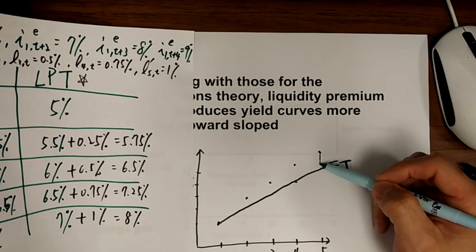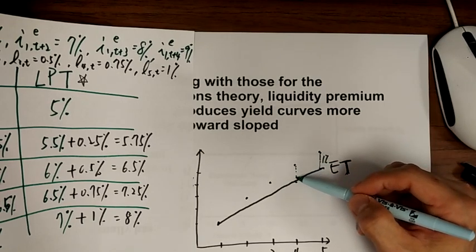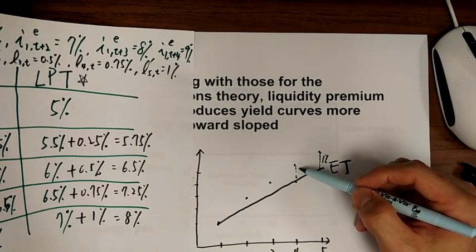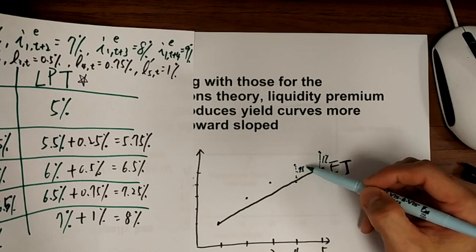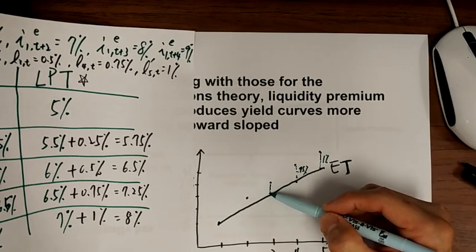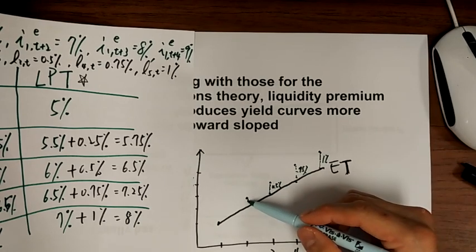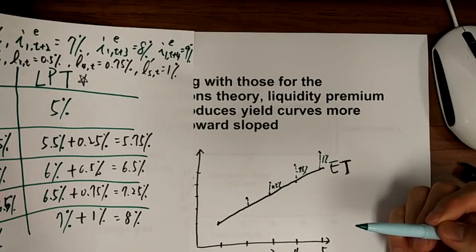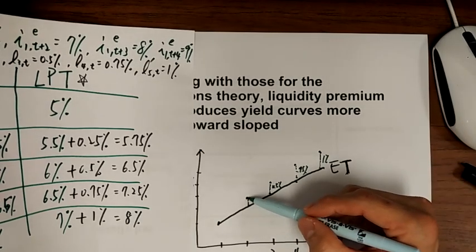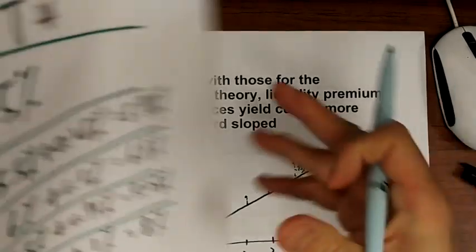What's the difference between these two? 1%. What's the difference between these two? 0.75%. What's the difference between these two? 0.5%. That's exactly the liquidity premium, right? Because you add liquidity premium on top of the interest rate implied by the expectation theory.